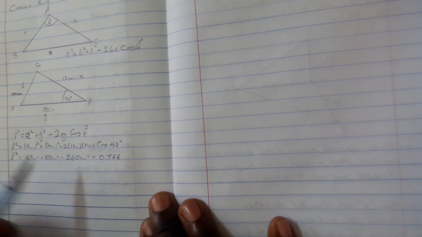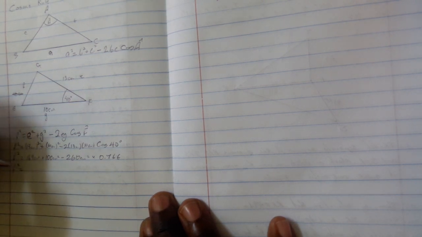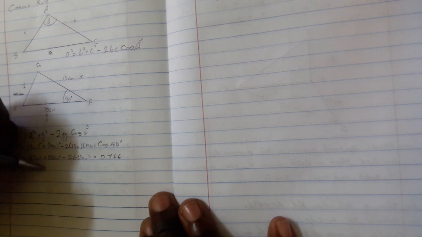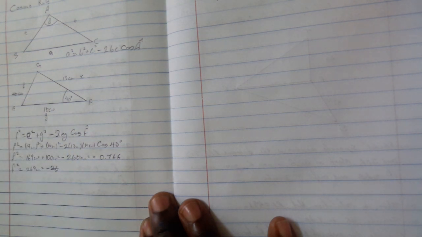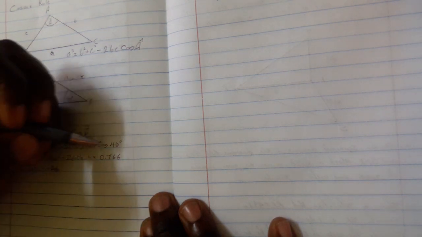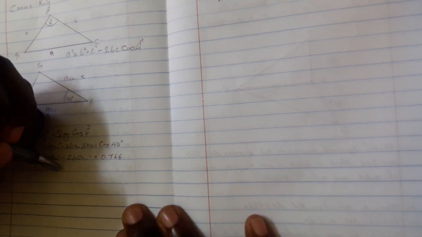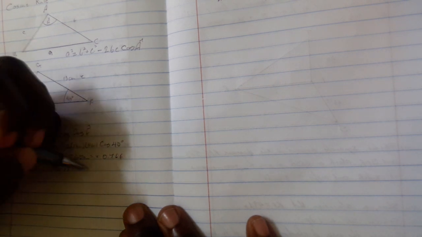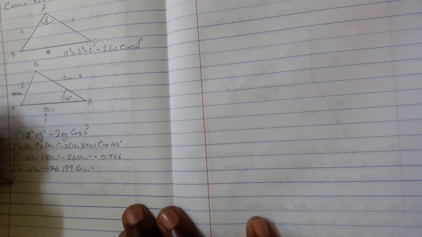All right, these two can be added. These two are connected by multiplication, so we can't subtract those first. So we get 269 centimeters squared minus, we have to multiply, 0.766 times 260, and we get 199.16 centimeters squared.